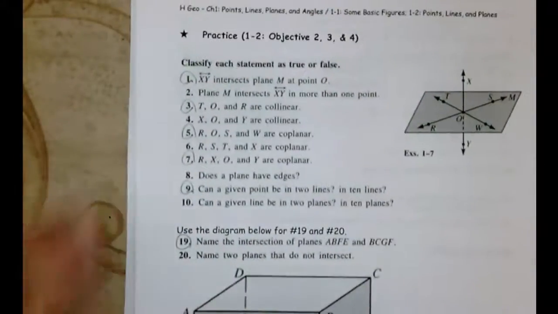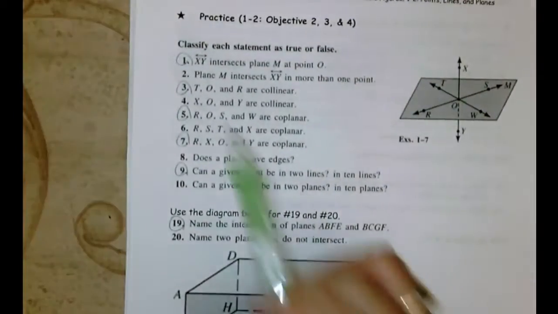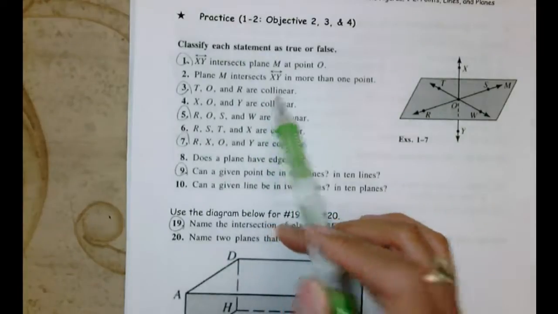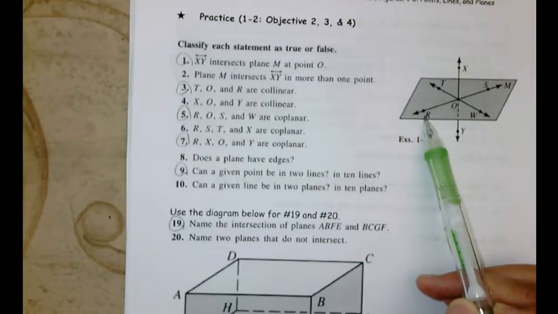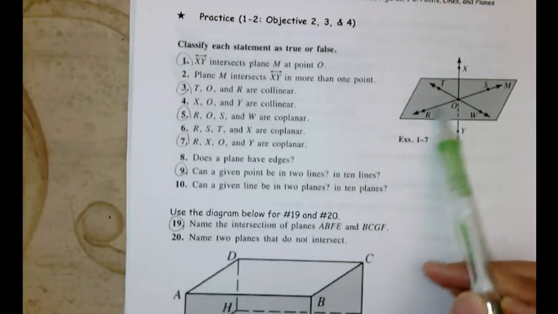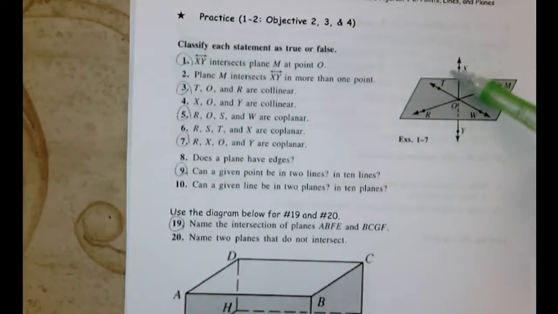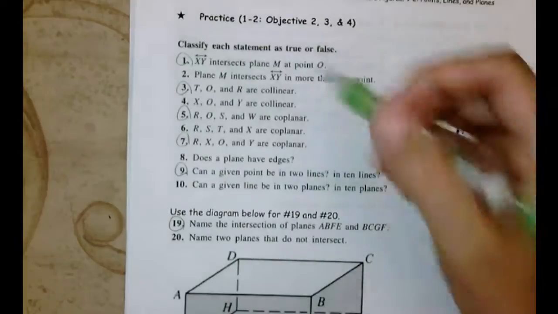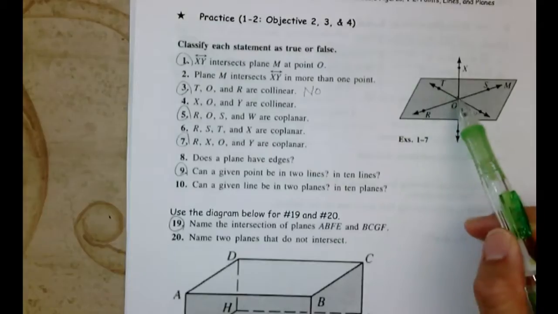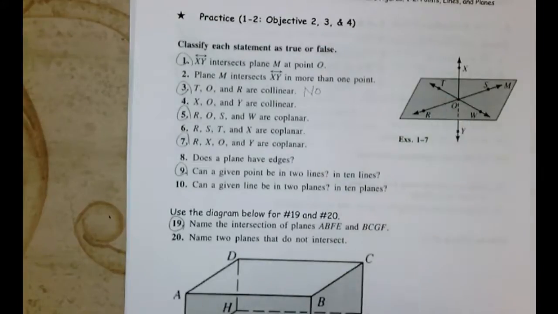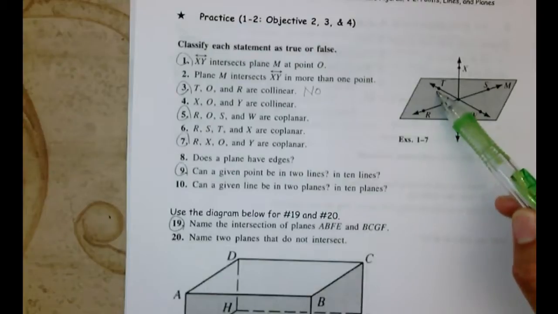All right, so let's do number 3. T, O, and R are collinear. Here's a T, here's an O, and there's R. Are they collinear? Can the line go through all three points? No. So this is no. What about T, O, and R being coplanar? Do you think they're coplanar? Yeah, because they're on this plane M, right? So they are coplanar but not collinear.